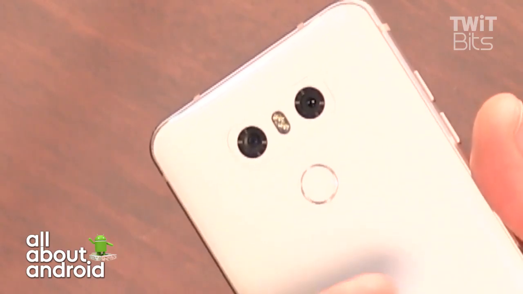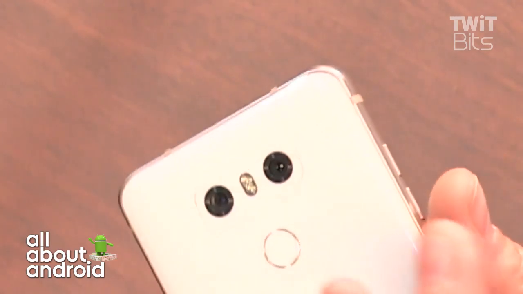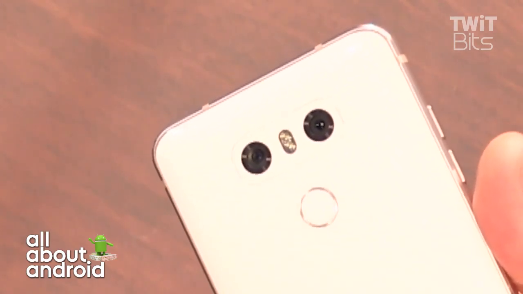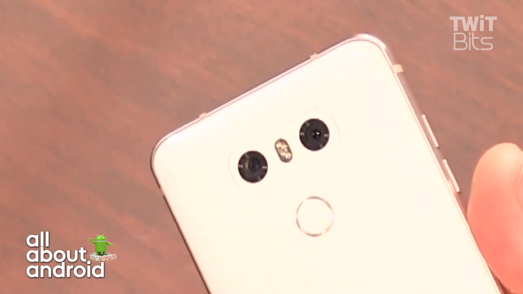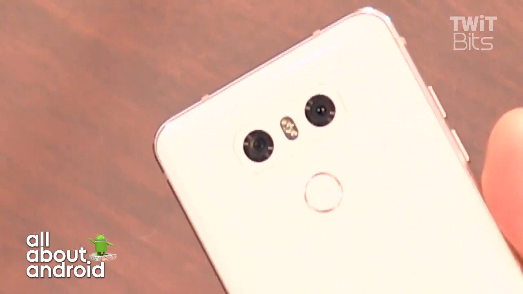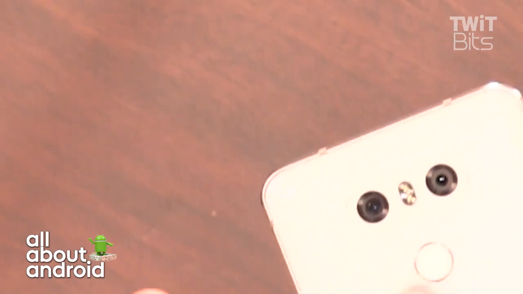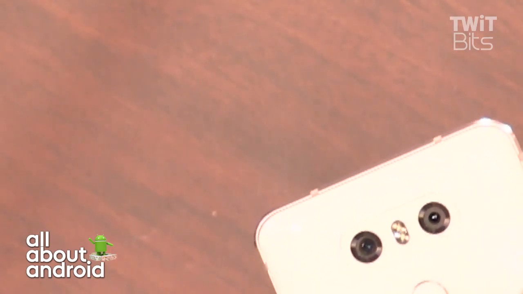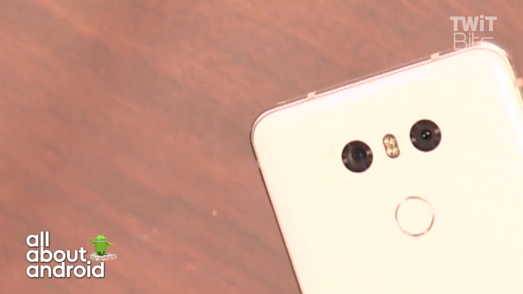They're so good, by the way. Almost, I would say in some cases better, but most of the time almost as good as a Pixel. And what does the dual camera allow on the G6? Because they all do different things. So it's the same as the G5 and the V20, which is wide angle and regular.